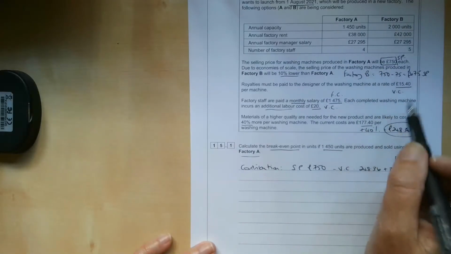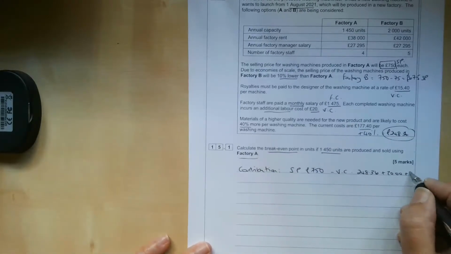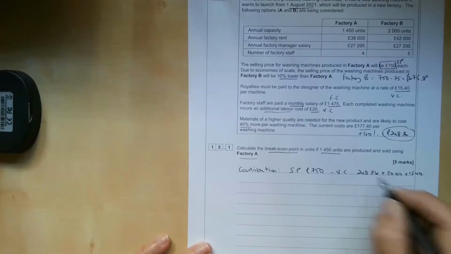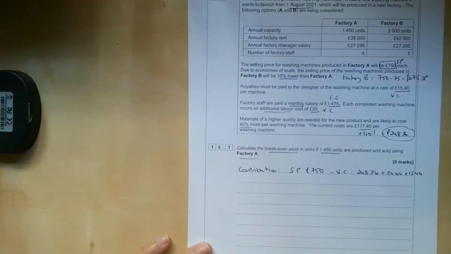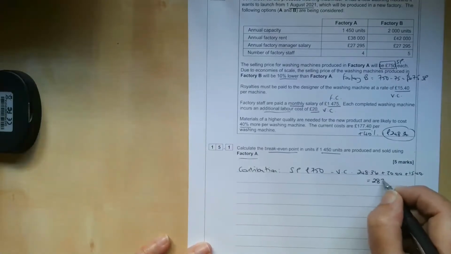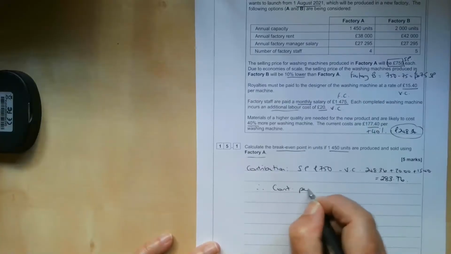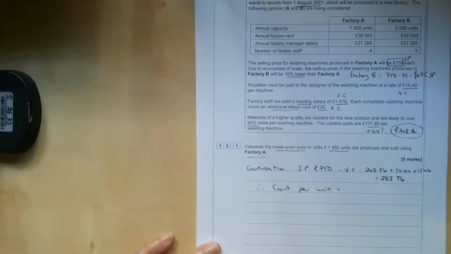Oh, the royalties, of course. Nearly forgot the royalties, having waffled on about them. £15.40 of royalties. So 248.36 plus 20 plus 15.40 is variable costs of 283.76. Therefore, contribution per unit is going to be the difference between the 750 and the variable cost.